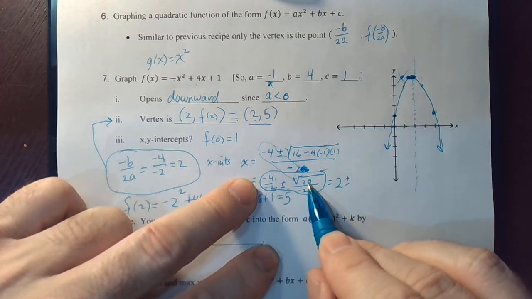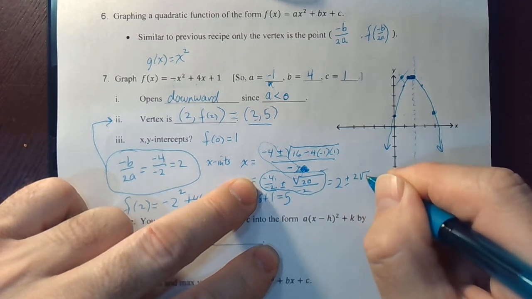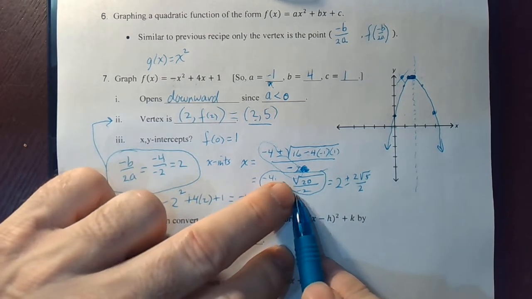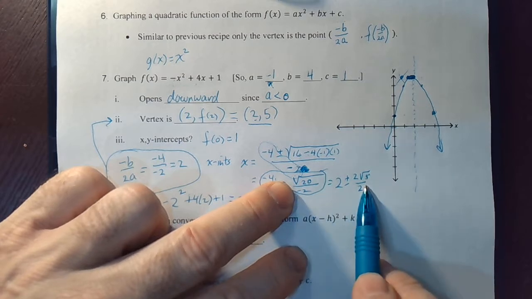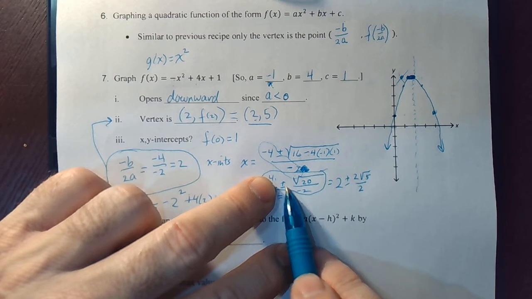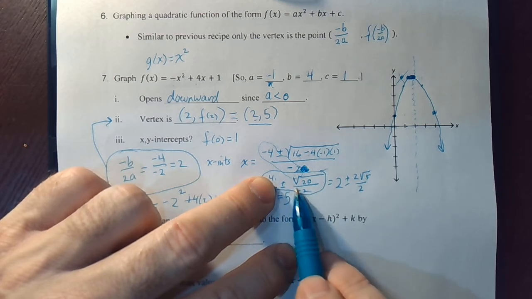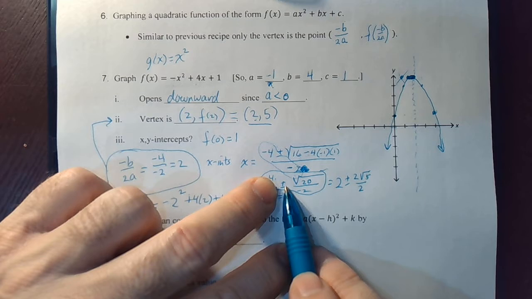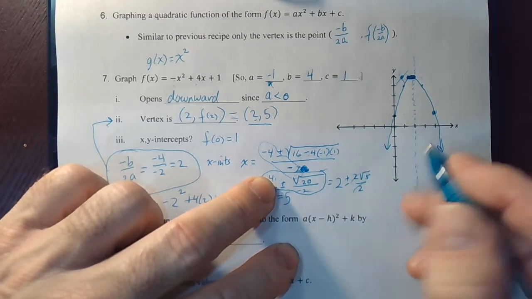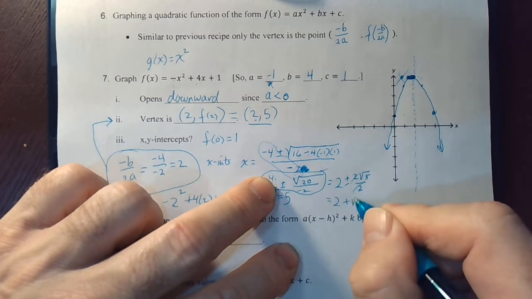Radical 20 is radical 4 radical 5, which is 2 radical 5 over 2. And notice I'm going to take the negative sign off of that 2. Why am I allowed to do that in this one case? Because we already have the plus or minus here. So if it's a plus or a minus, it doesn't matter. We're covering both of them. The minus and negative would become the plus. The plus, the negative would become the minus. So the 2's cancel, and we get 2 plus or minus radical 5.